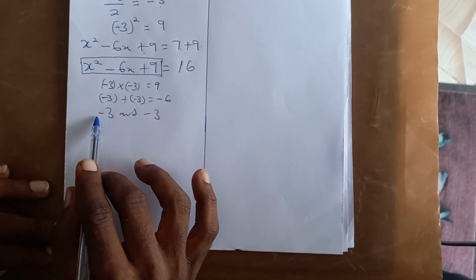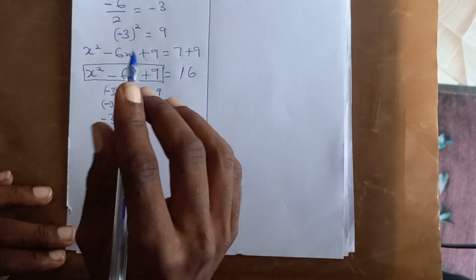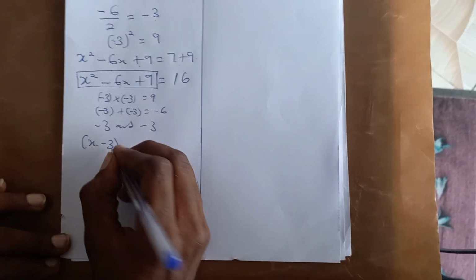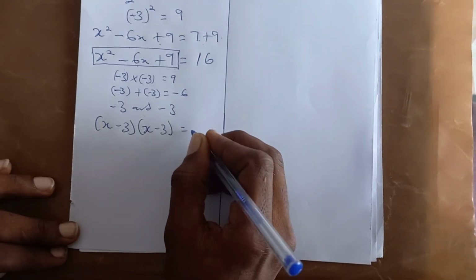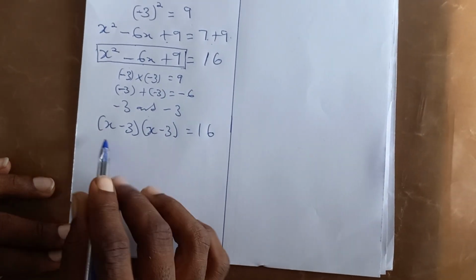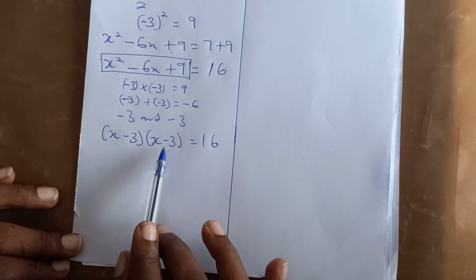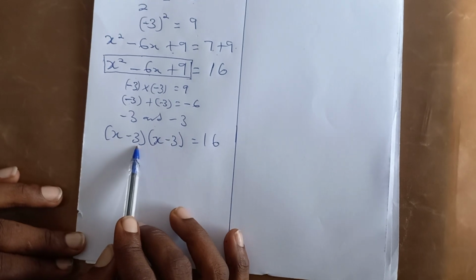Let's put negative 3 and negative 3 into a perfect square binomial. So we are getting x minus 3 squared, which is equal to 16. Don't forget, when you expand this again, you are going to get our expression back. So it is the same thing.